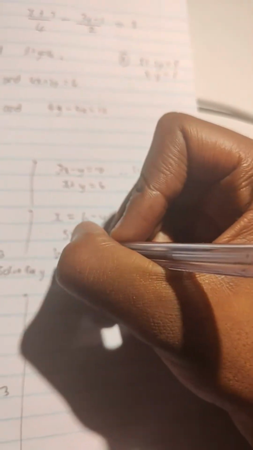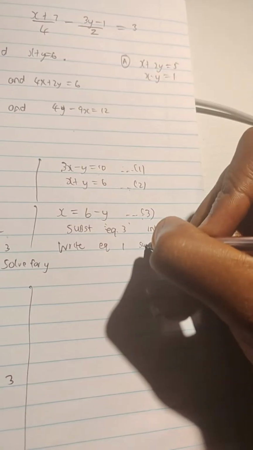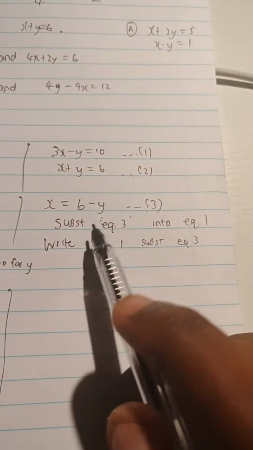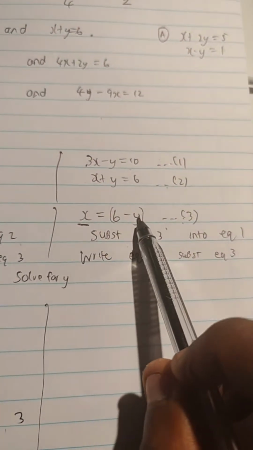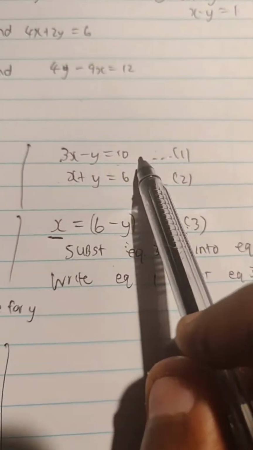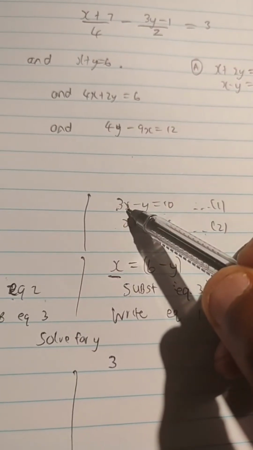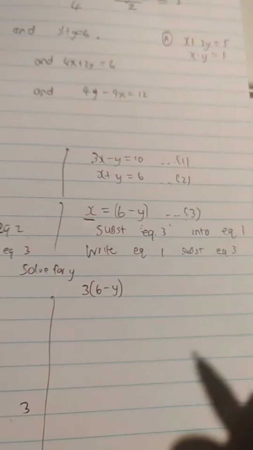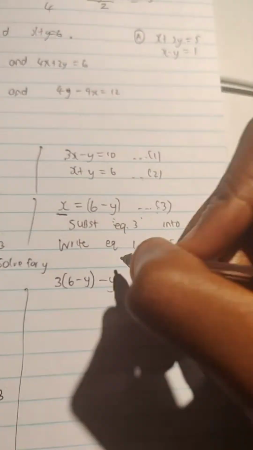So that means we are going to write equation 1 whilst substituting into it equation 3. So let's do that. That means where x is in this equation 1, we are going to substitute in brackets 6 minus y. So here is equation 1. Let's write it down. 3, this 3, followed by an x, but in the place of x we substitute 6 minus y in brackets, followed by what? Minus y, followed by what?